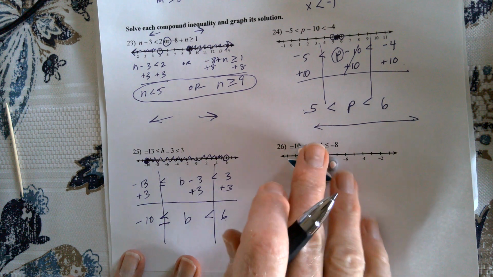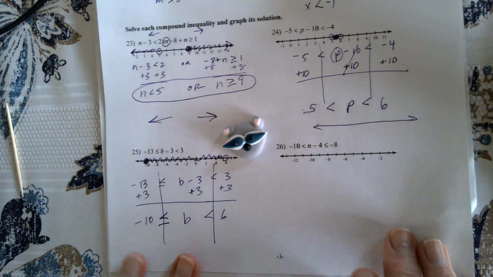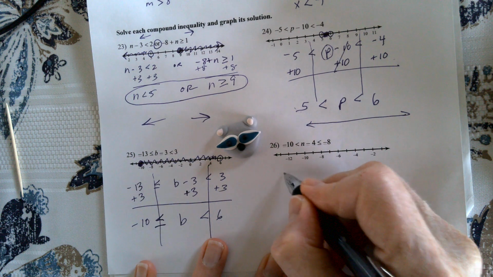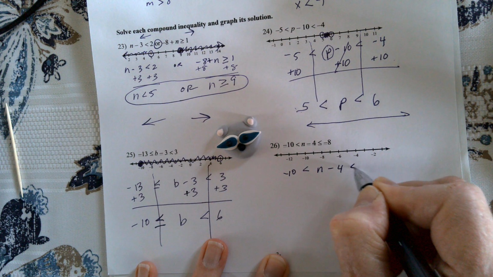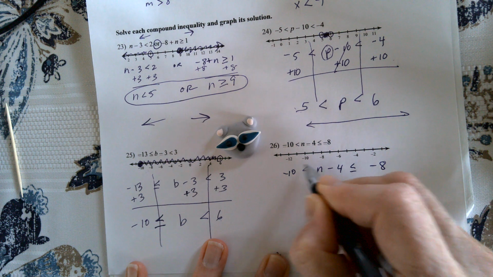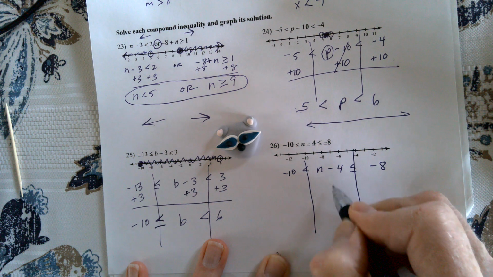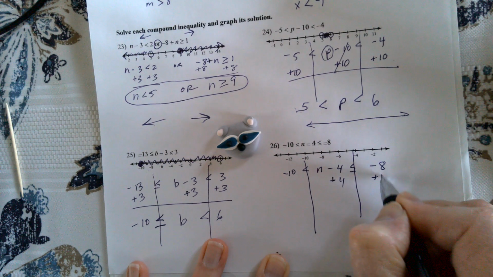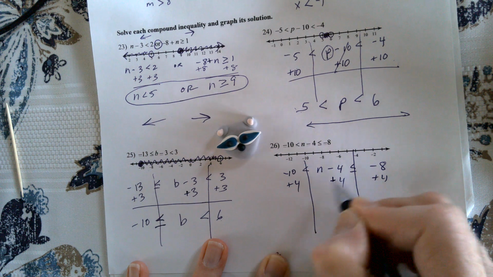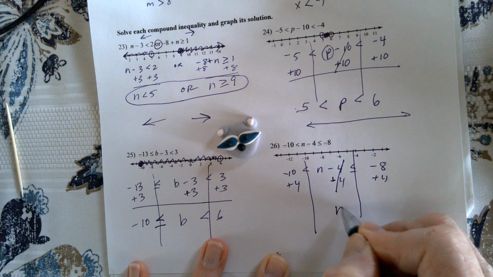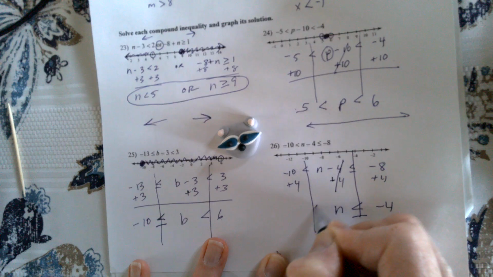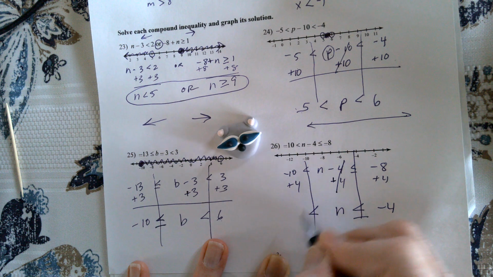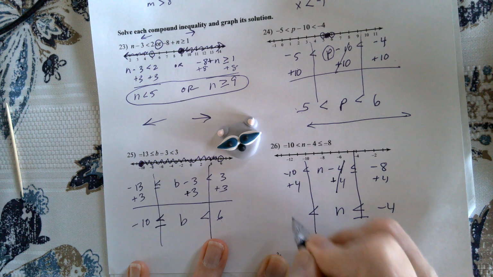Okay, last one. Let's add 4. N less than or equal to negative 4 and negative 6.